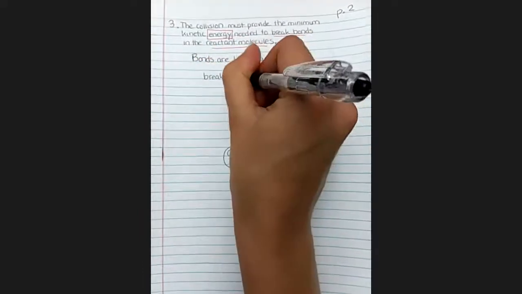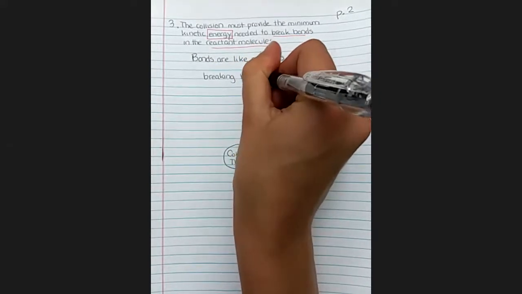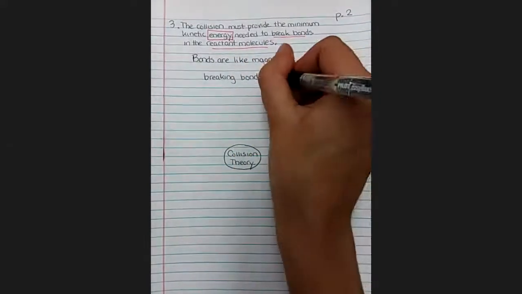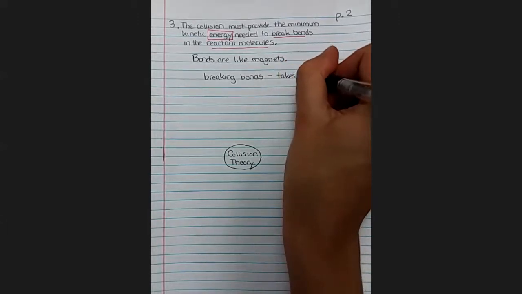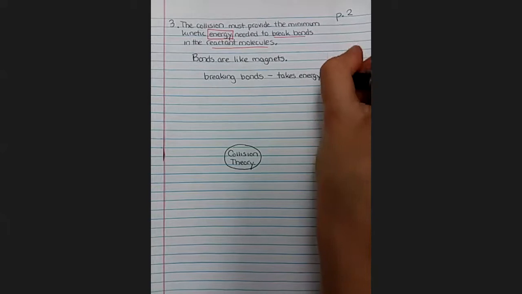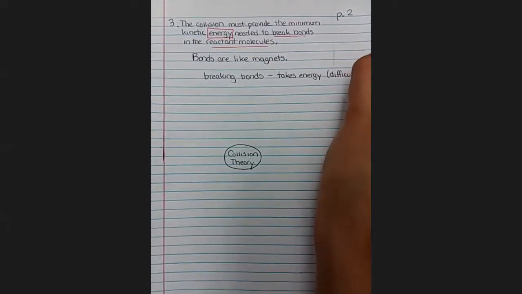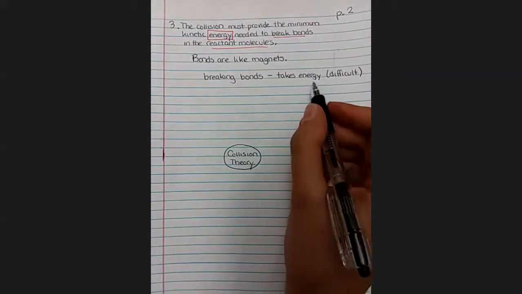So breaking a bond is like pulling a magnet apart. It requires energy input because it's difficult to do. The two magnets stick together really well and you have to pull really hard to get them apart.